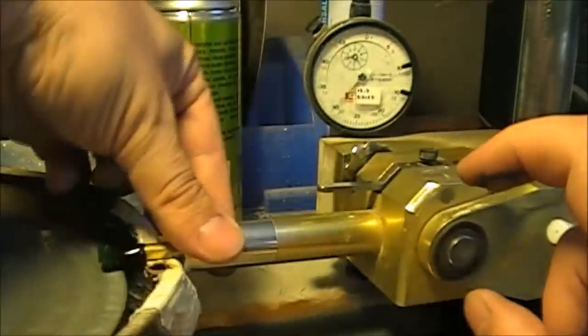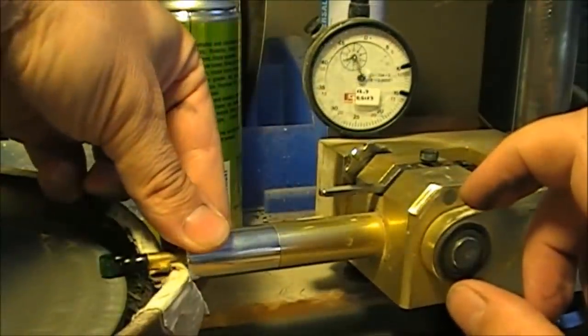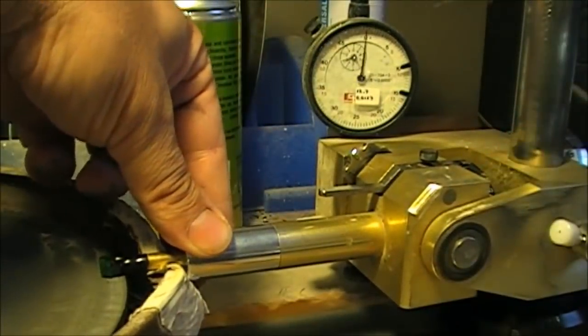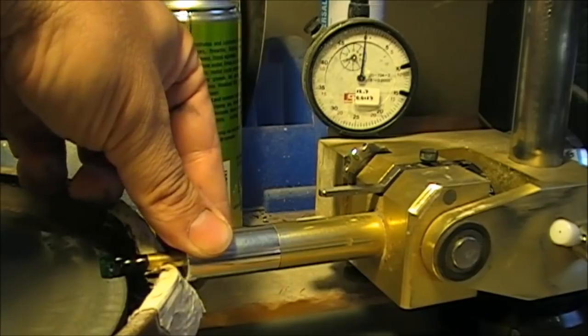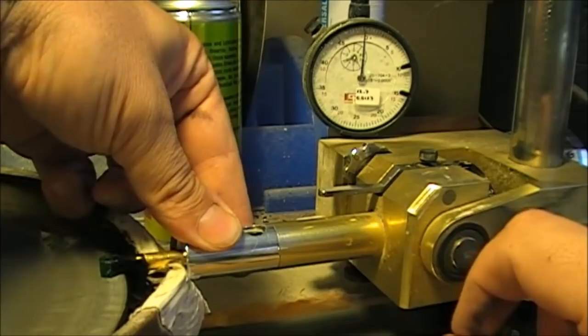96, 48. It means that the stone is centered, at least for those two index positions. Now we check on 72, and the other side is 24. I'm pretty happy with it.